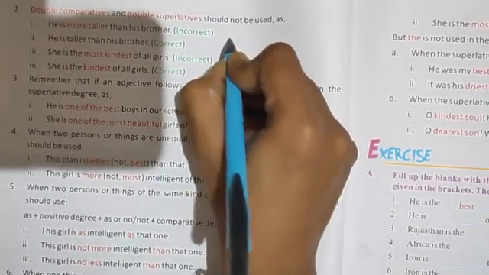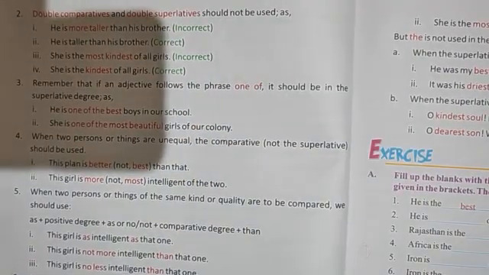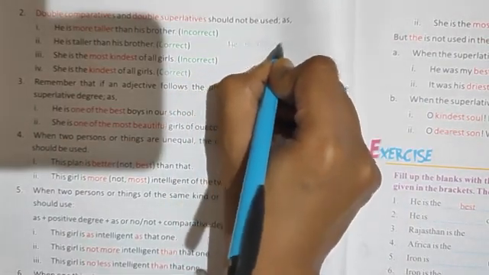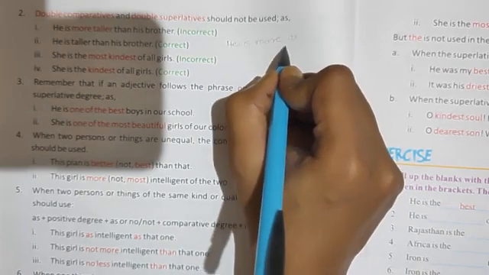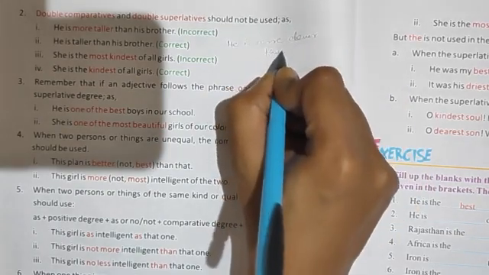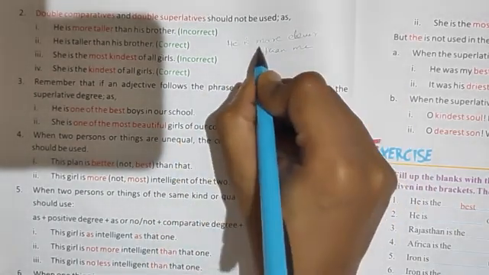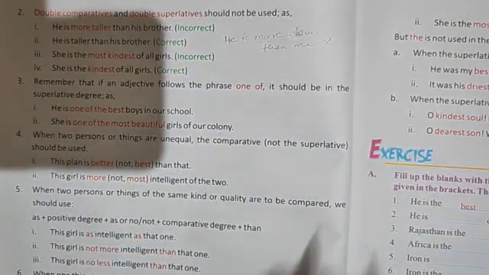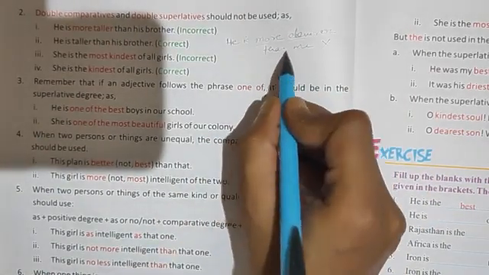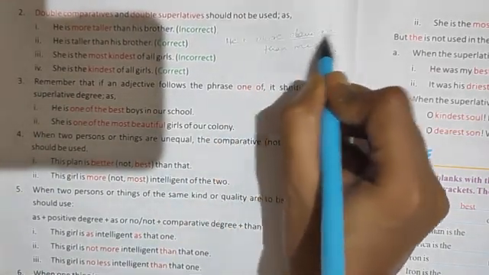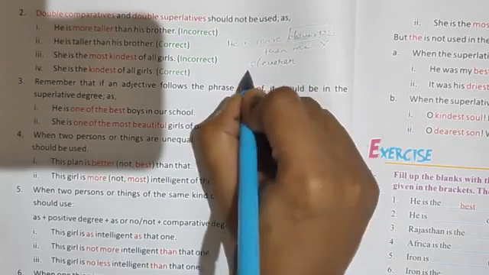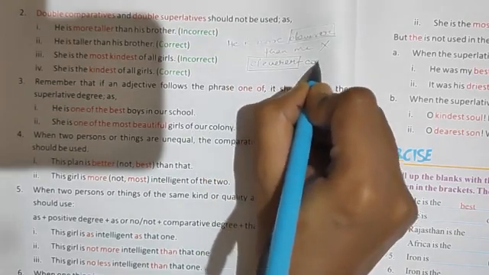If I say, he is more clever than me. I cannot say he is more cleverer than me. If I say it, it is wrong, because cleverer itself is a comparative.